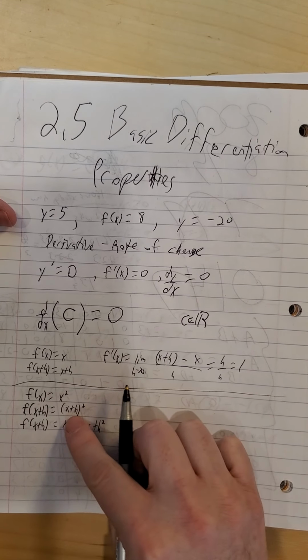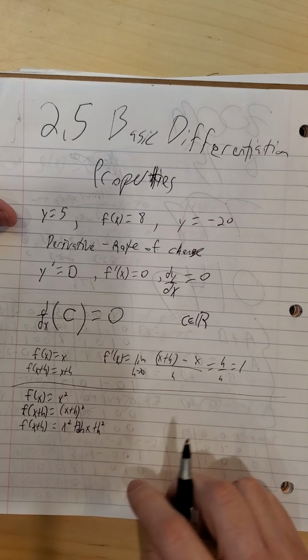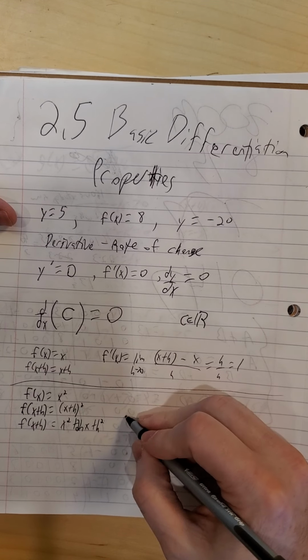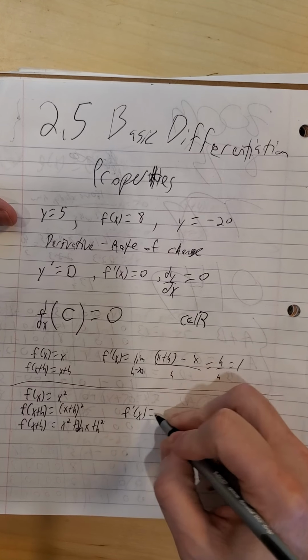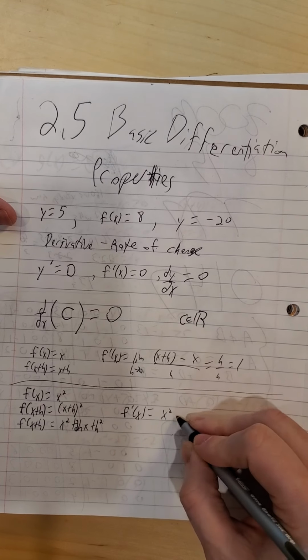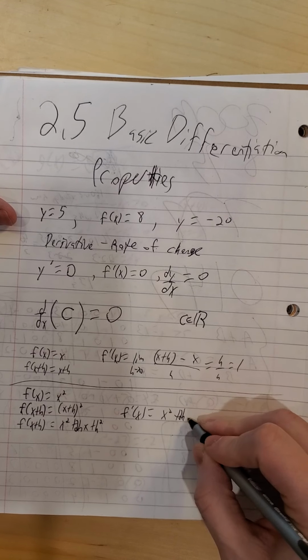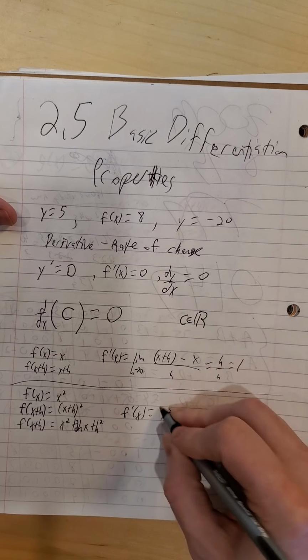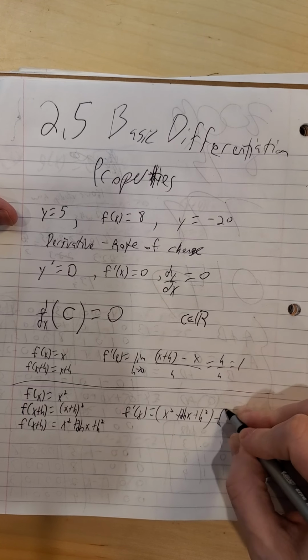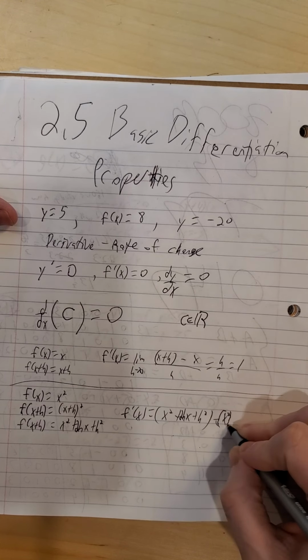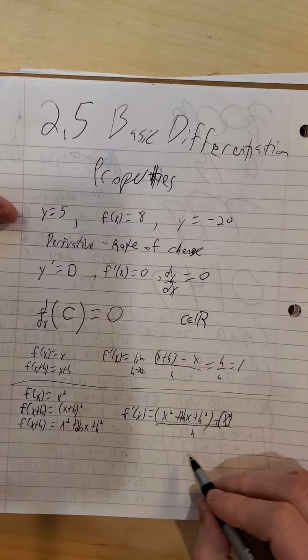And again, if you want to convince yourself of that, just write it twice and FOIL it. So f prime of x in this case, x squared plus 2hx plus h squared minus x squared all over h.